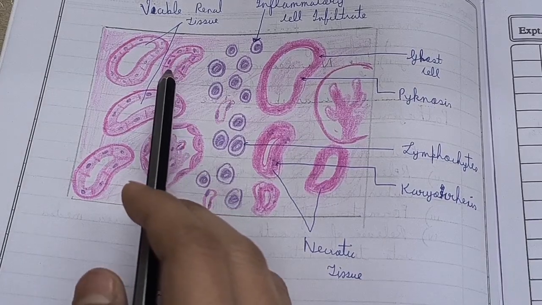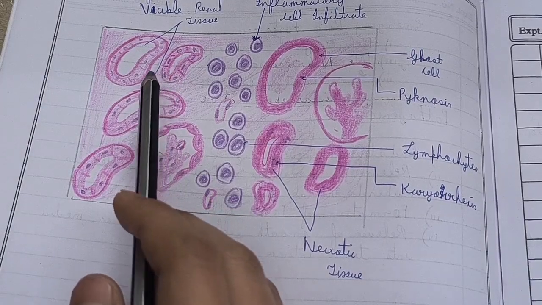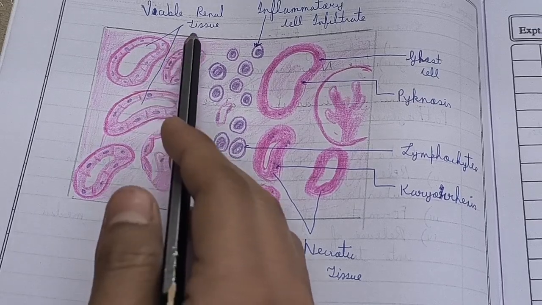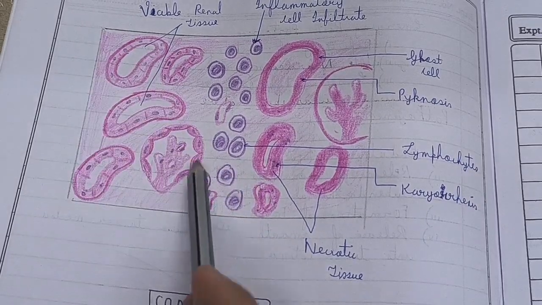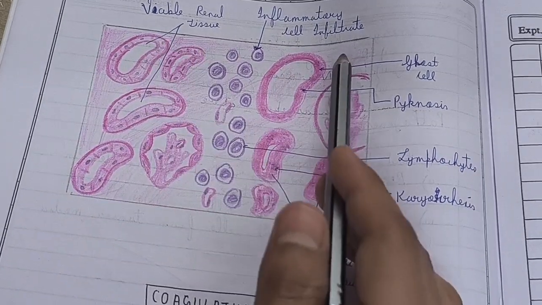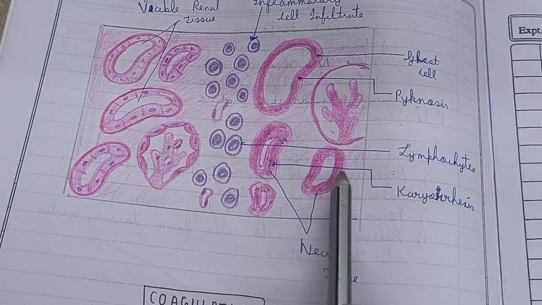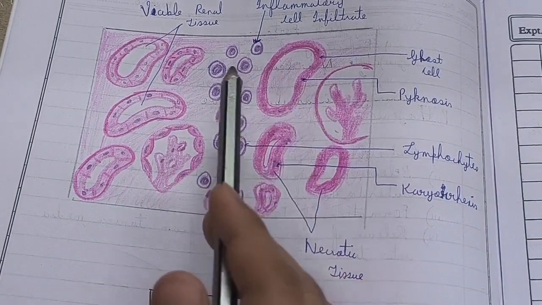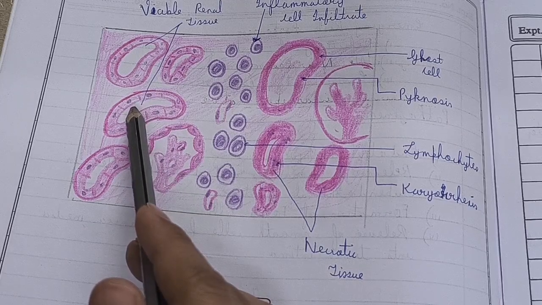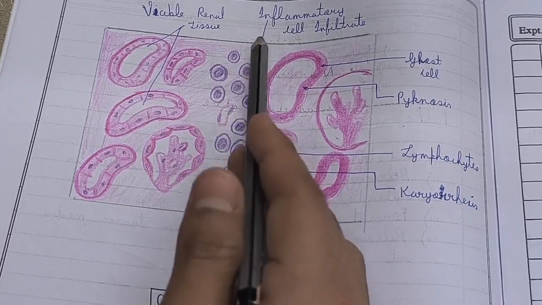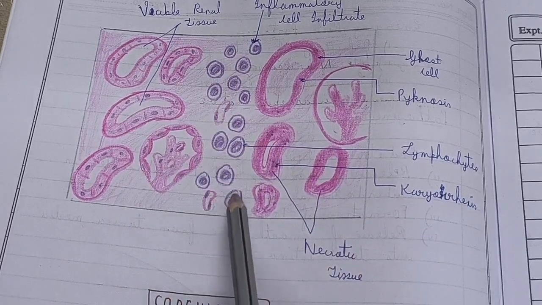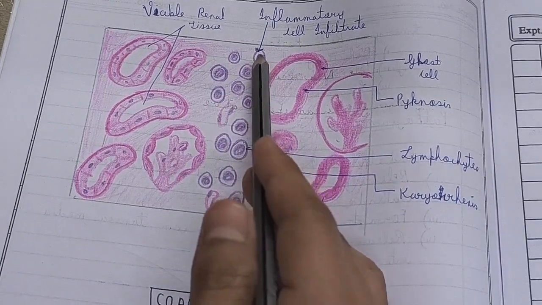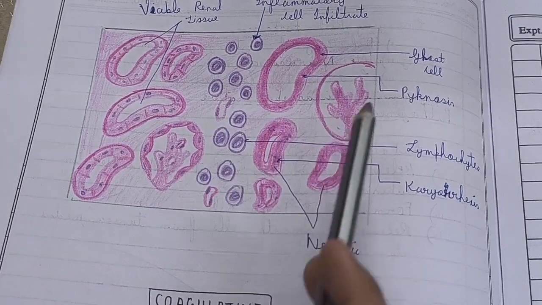And you can also notice that in this histopathological structure of coagulative necrosis, the living renal tissues are found, and dead necrotic tissues are also found, and at the junction of necrotic tissues and viable renal tissues you can see that inflammatory cells are found, and these inflammatory cells are mostly lymphocytes.